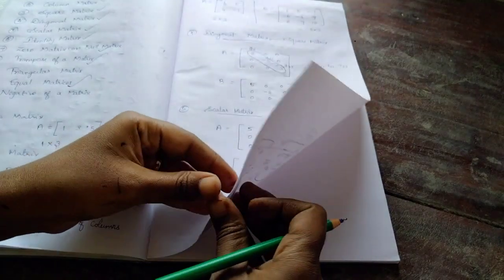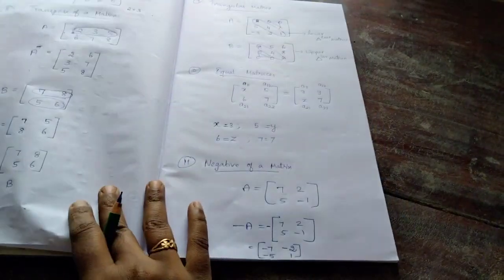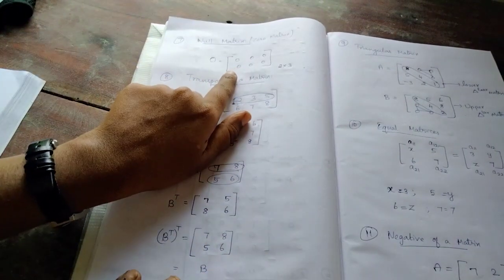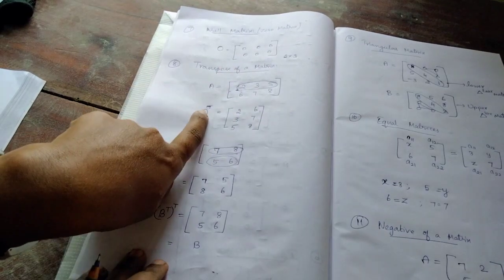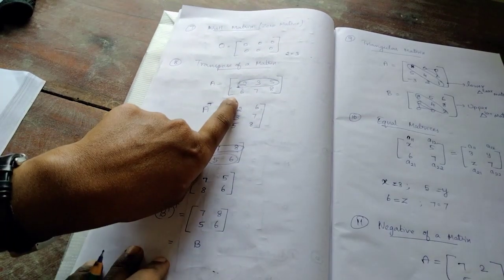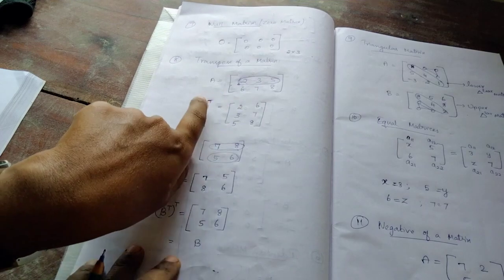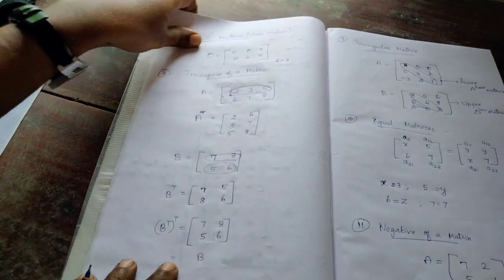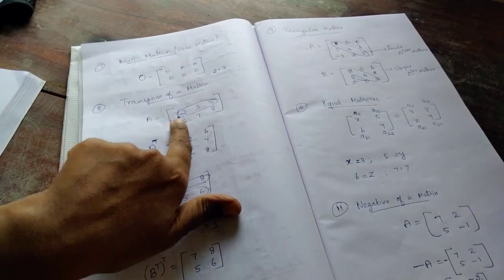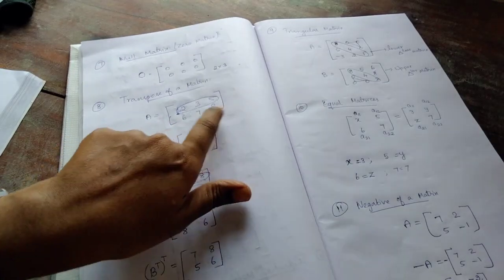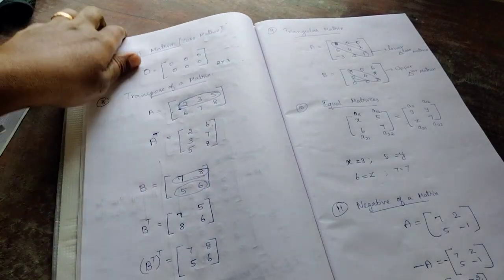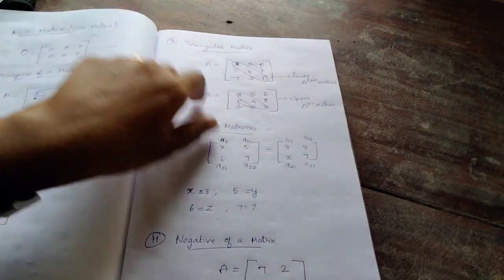Okay. Then a null matrix or zero matrix means all the elements are 0. Transpose of the matrix means interchanging the rows into columns and columns into rows. So here also, interchange the first row into the first column and the second row into the second column. That is the transpose of the matrix. Then triangular matrix.